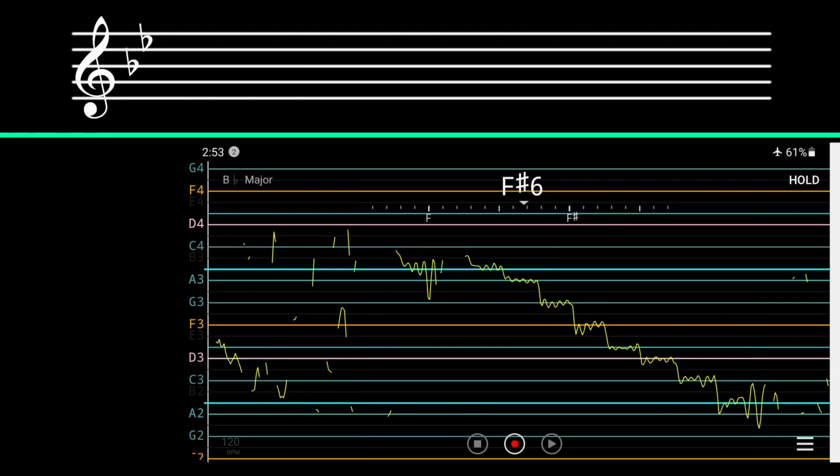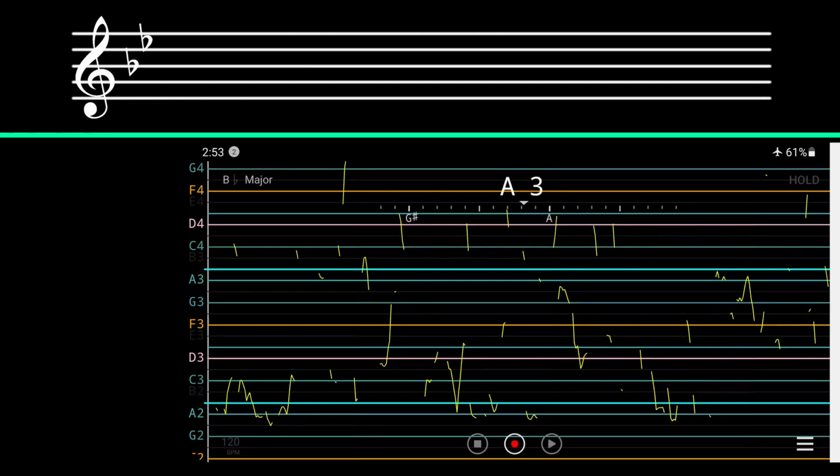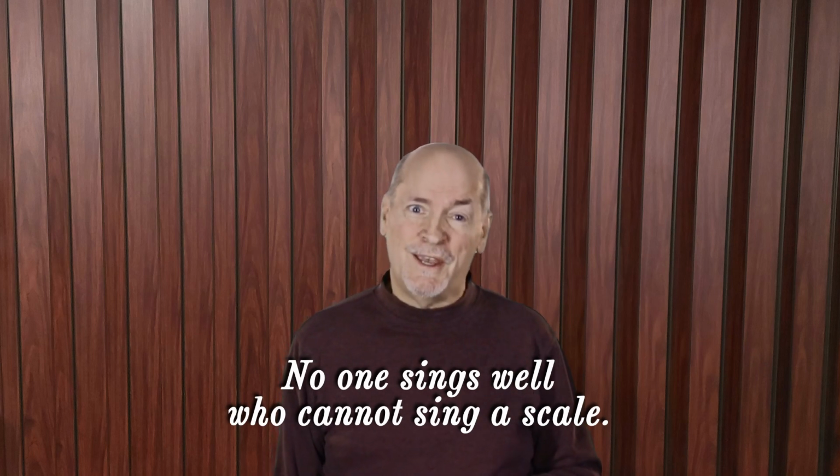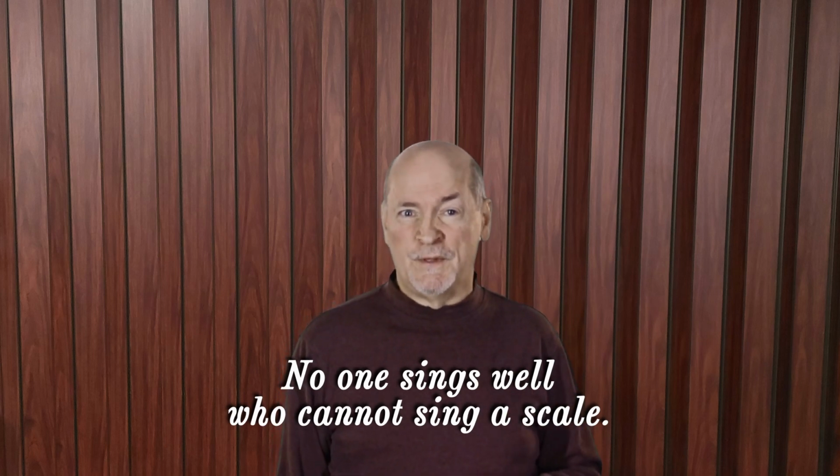When you get good at the relationships of the notes on the graph that you're looking at, you won't even have to change the scale colors in the settings. But for now, it'll be a good tool for developing your accuracy. Keep working on this exercise. The scale is the foundation of music, and no one sings well who cannot sing a scale. When you have a good feel for the scale, then move on to the next video. But I want you to return to this exercise frequently to improve your pitch and muscle memory. It will give you the accuracy that you need over time.